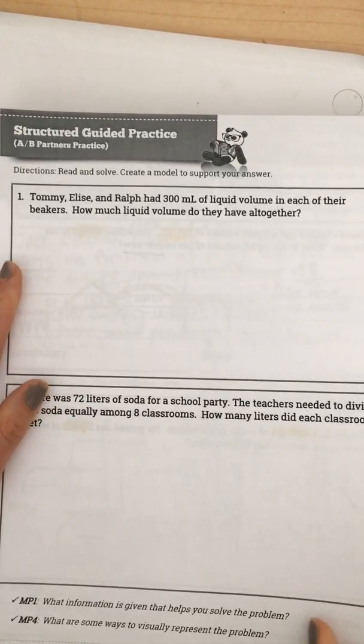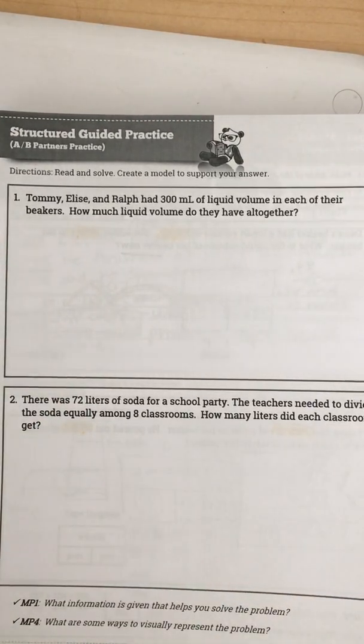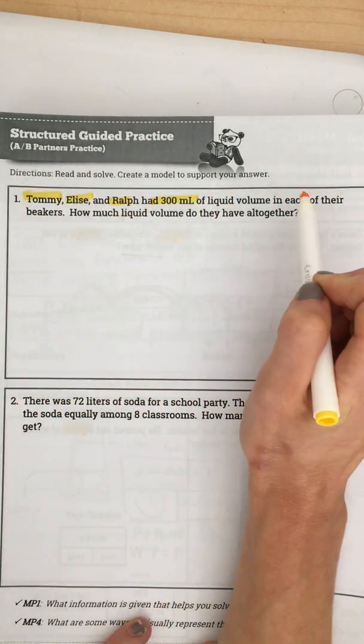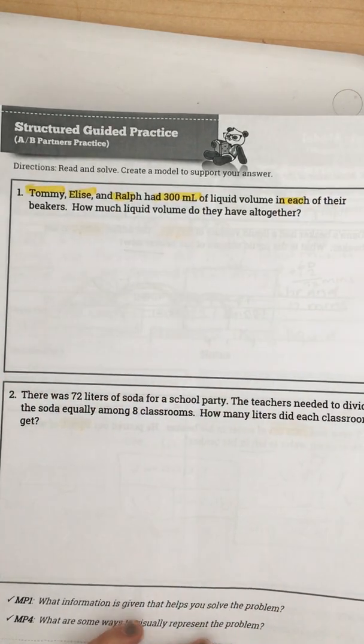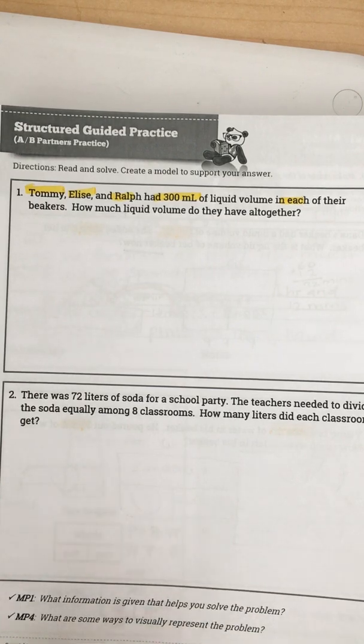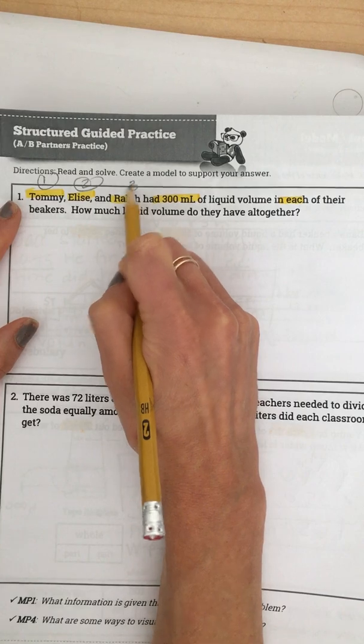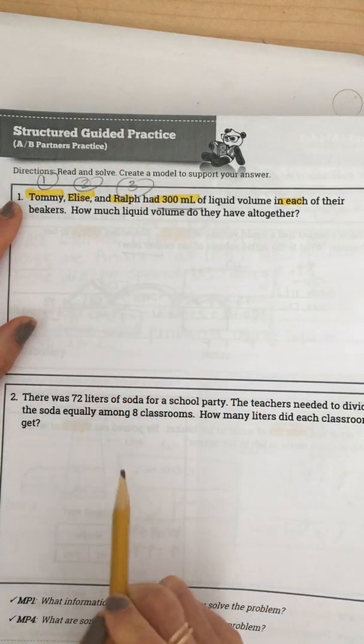Let's go on to the structure guided practice together. Tommy, Elise, and Ralph had 300 milliliters of volume in each of their beakers. There's 3 of them. And they had 300 milliliters each. How much liquid volume do they have all together? So there are 3 of them. There are 3 parts here, and they each had 300 milliliters.